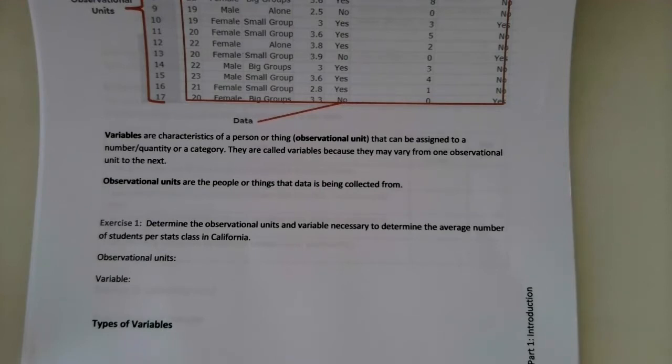So this exercise says, determine the observational units and variable necessary to determine the average number of students per stats class in California. So stop the video here and think about what would be the observational units and the variable.